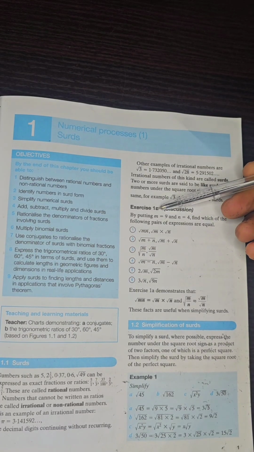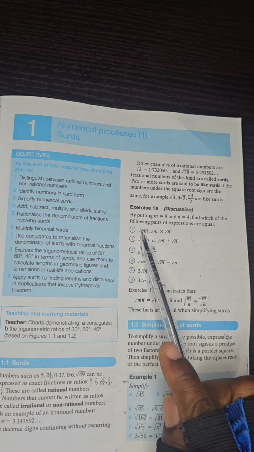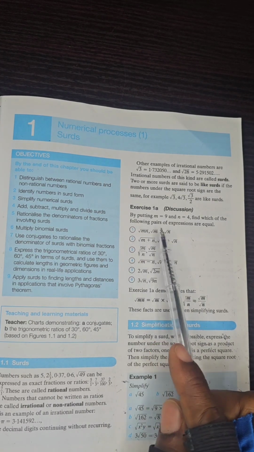First exercise in this textbook. We are given all these expressions, and we are being told to figure out which of these pairs are equal. Now you might be wondering, why are we doing this?